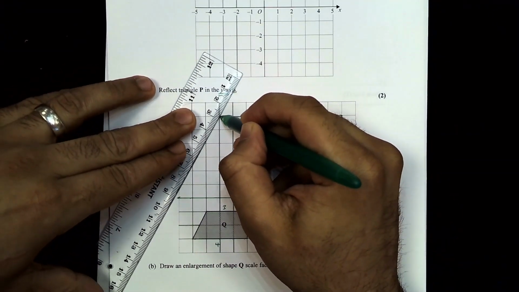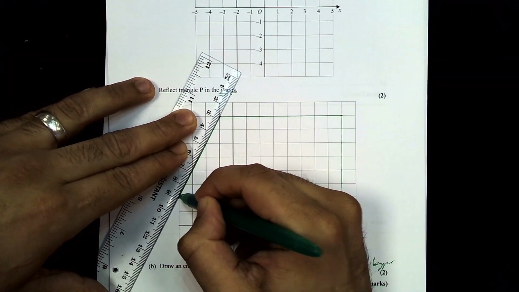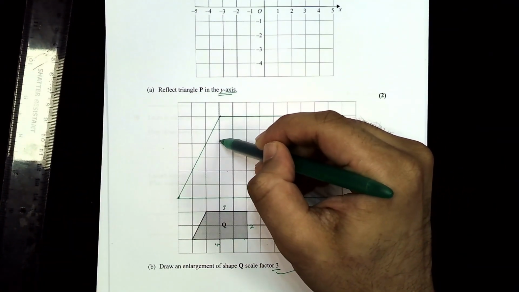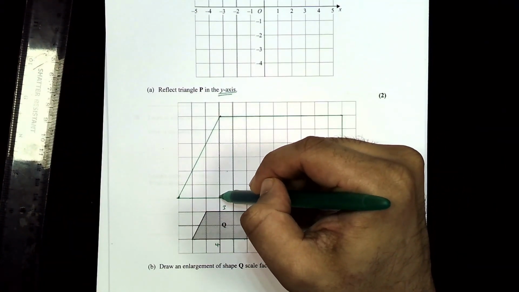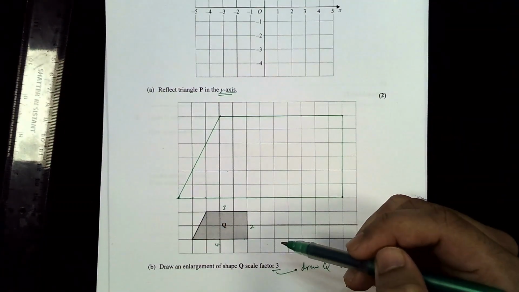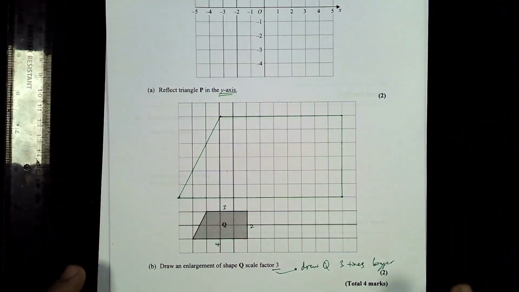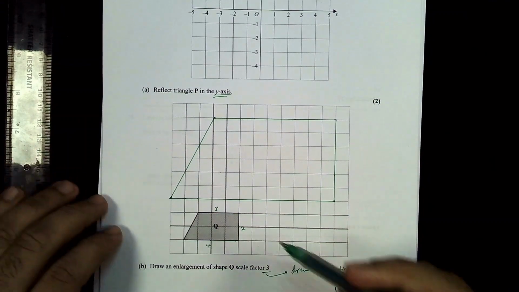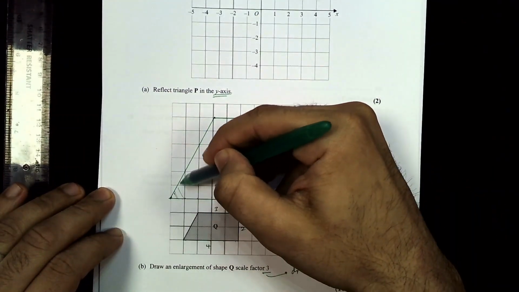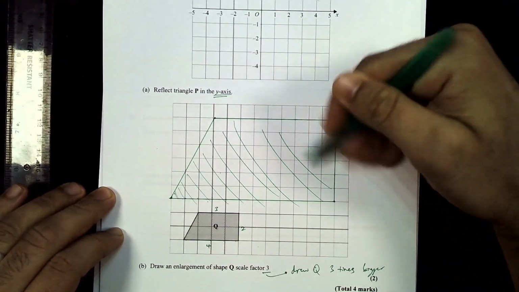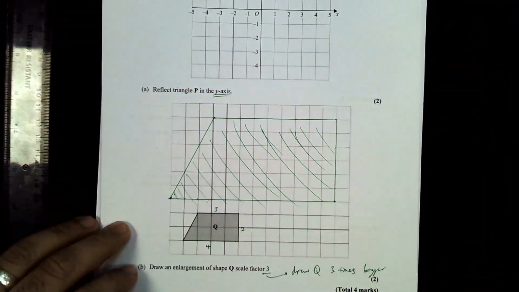Or you can just connect it. You really don't have to worry too much about counting it. But it is down 6, 1, 2, 3, 4, 5, 6, and across 3, 1, 2, 3. Alright, and there's my new shape. That is enlarged. Okay. Again, apologies if you can't really see that. I'll try and shade it in a bit, make it easier to see. There it is.